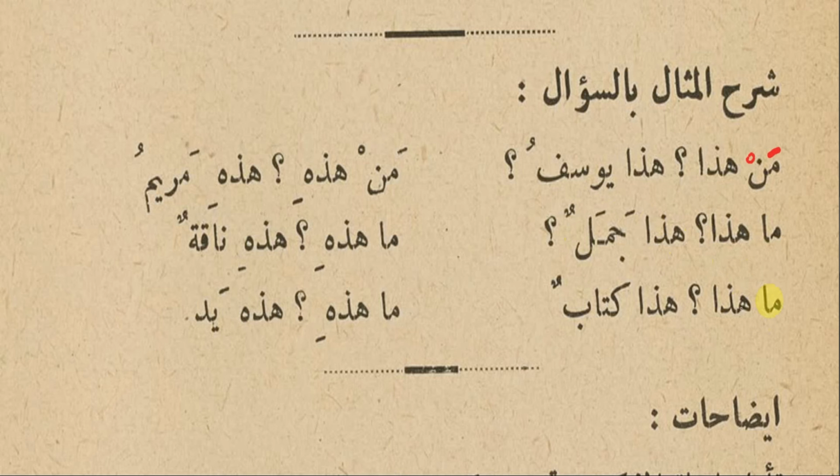Here same thing, ma hada, using this ma. What is this? In Arabic you don't have the to be form like is, are, or am, but the grammarian would say that it is implied in there. Here the is is implied. So if you say in English, what is this? In Arabic you just read it, what this, but the is implied in there. So ma hada. What is this? هذا masculine, book, kitabun. You see, it's an inanimate object.